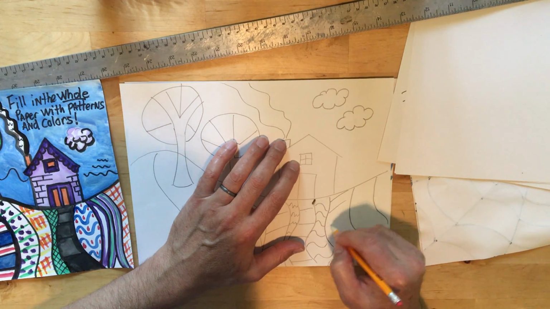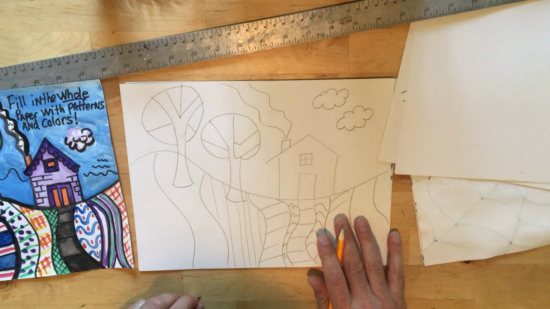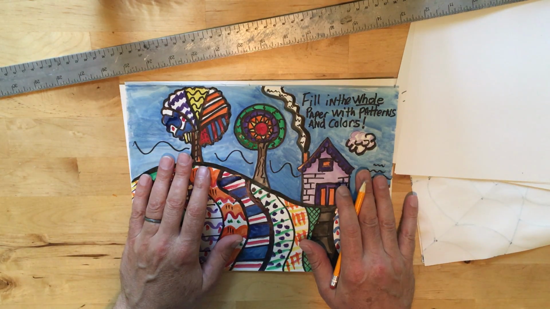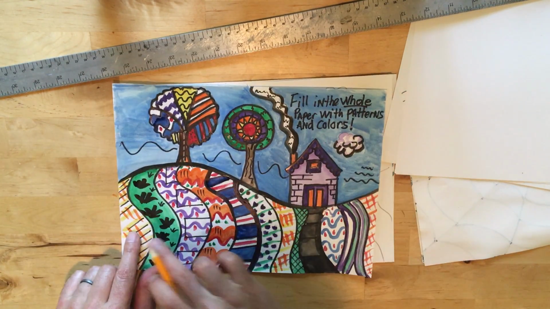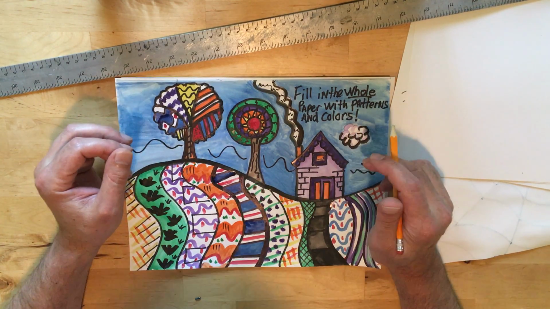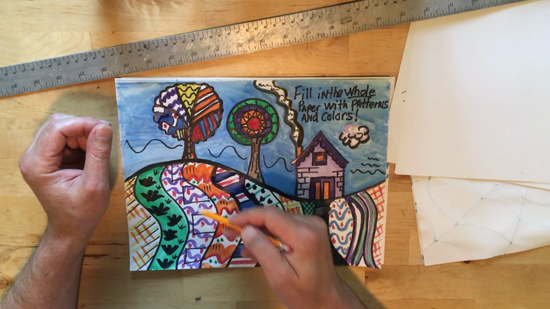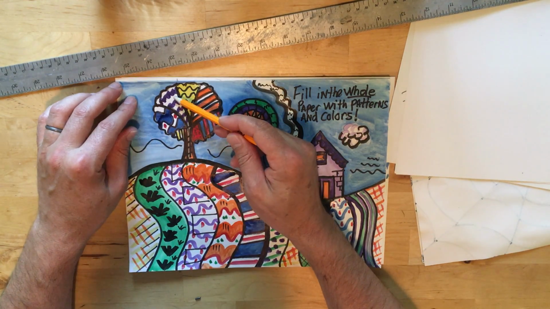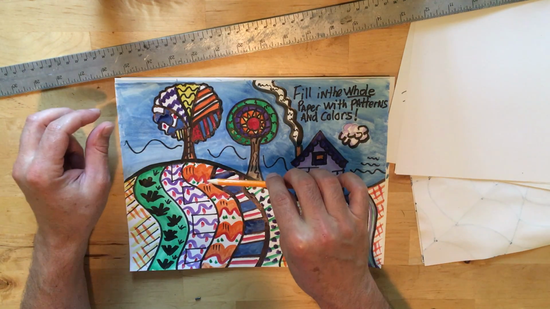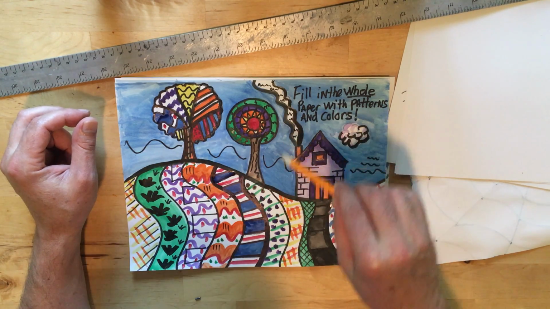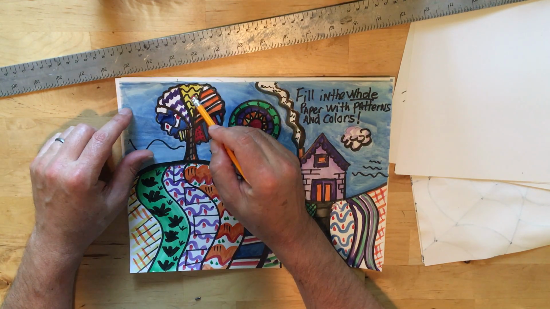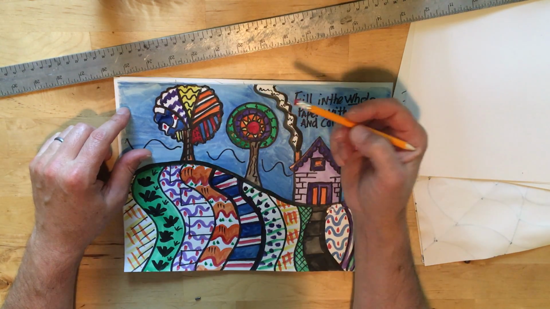So I'm just drawing those that way, and pretty much you're going to end up with something like this if you filled everything in and every section is a different pattern. So please have fun trying to do folk art with different colors, patterns. We've covered different types of lines, the 5 types of lines: vertical, horizontal, diagonal, zigzag, and curvy lines.